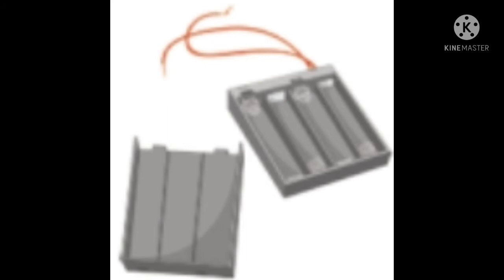A cell holder is an open box, generally made of plastic with metal contacts. They are designed to hold one or more cells. They have positive and negative signs inscribed inside, where the positive and negative terminals of the cells fit in. This is about the cell holder.